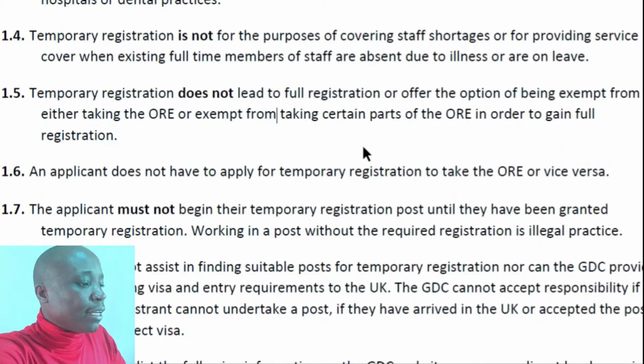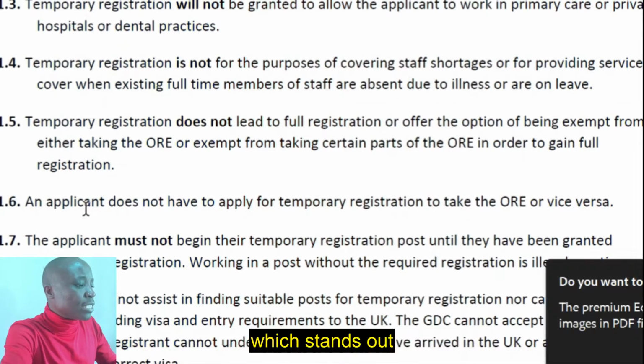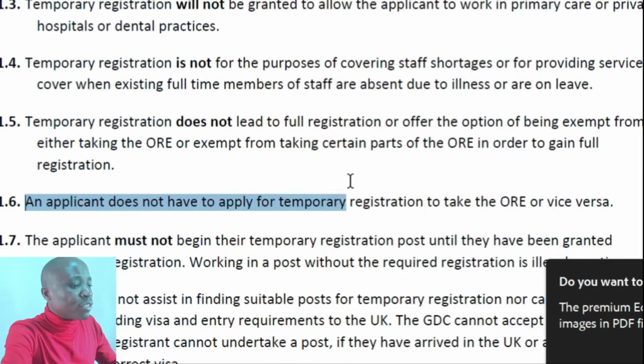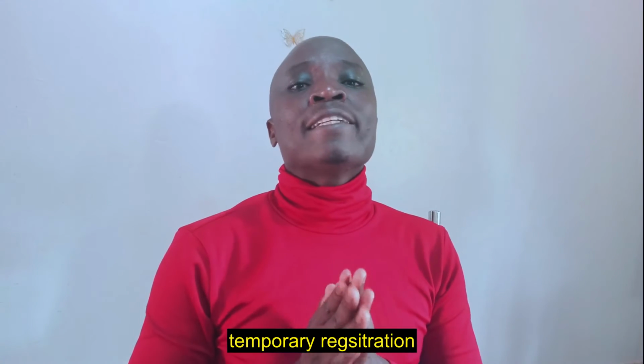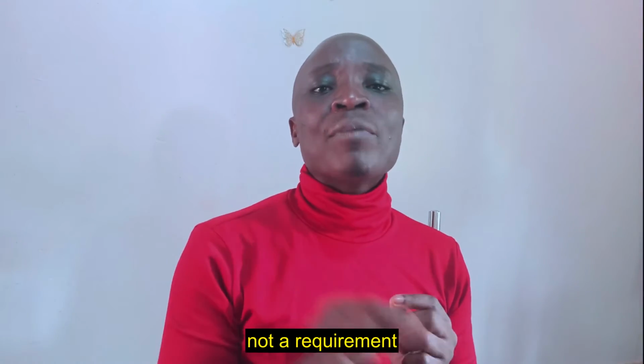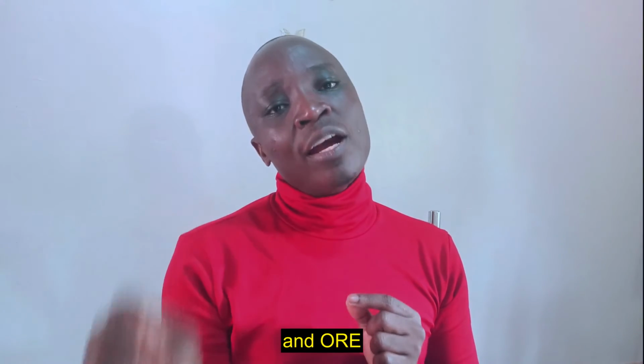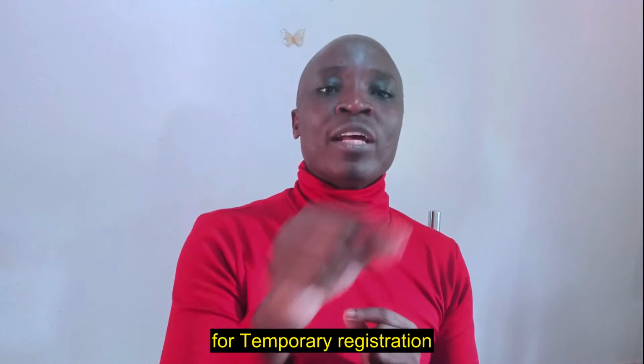The other aspect of temporary registration which stands out is that an applicant does not have to apply for temporary registration to take ORE or vice versa. In other words, temporary registration is not a requirement for ORE, and ORE is not a requirement for temporary registration.